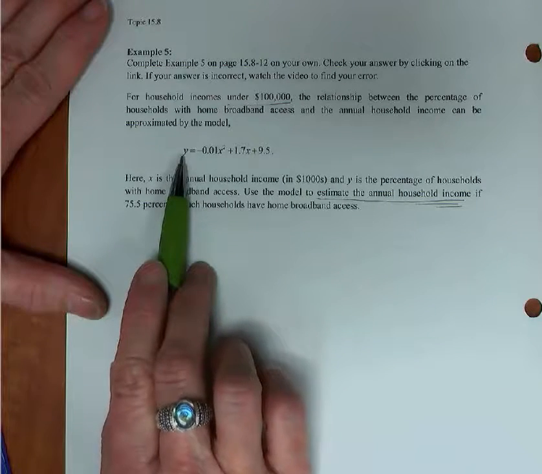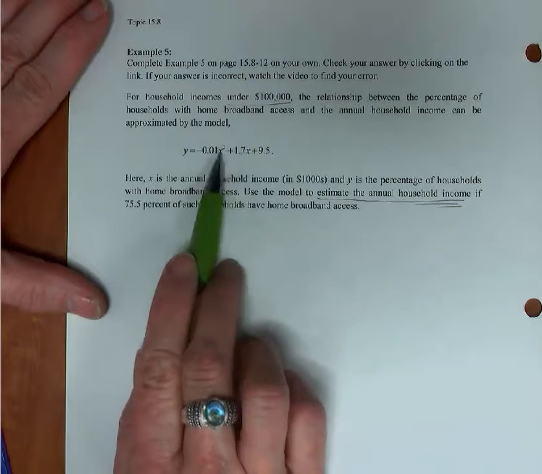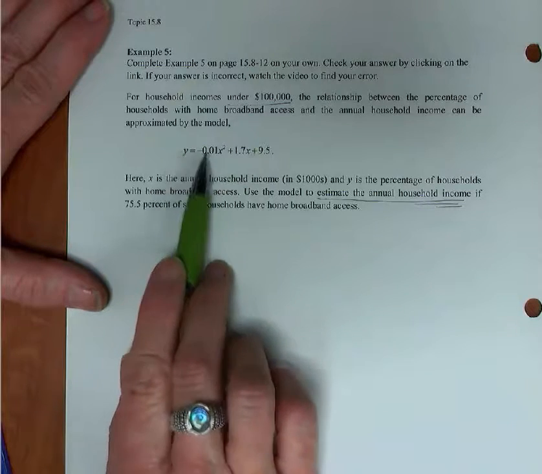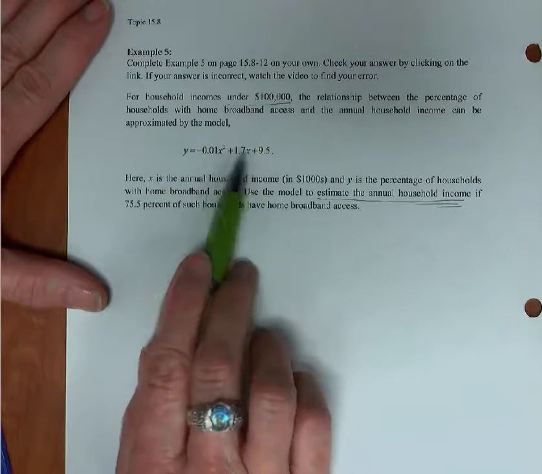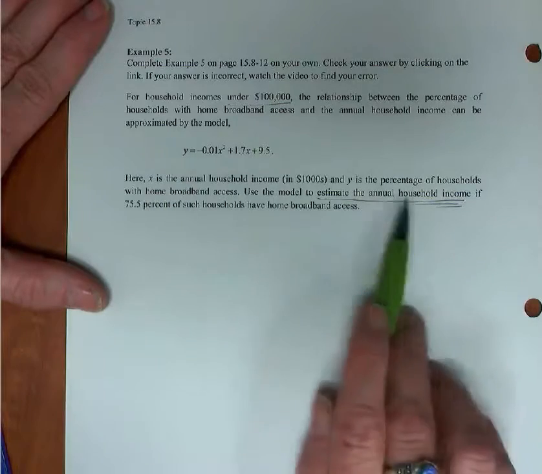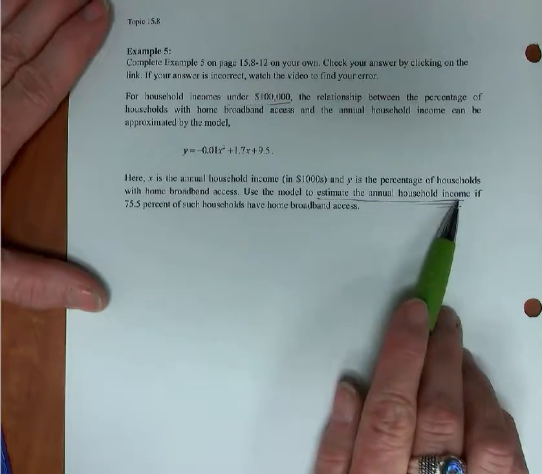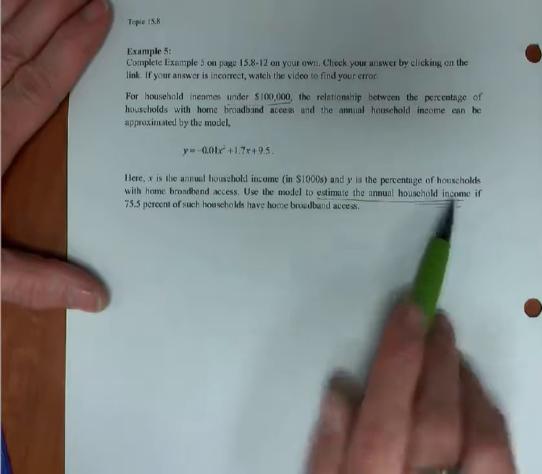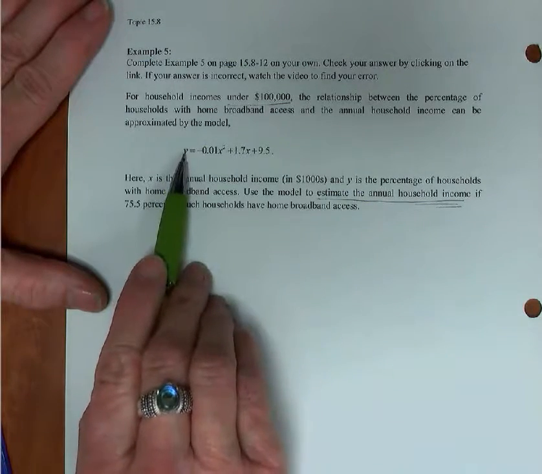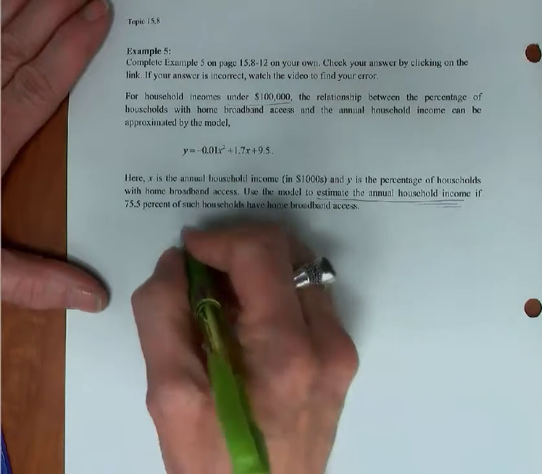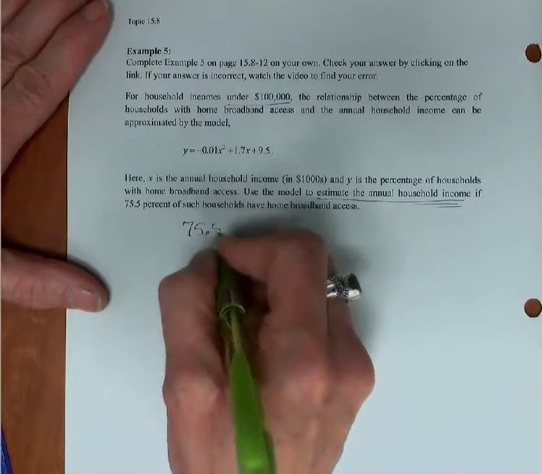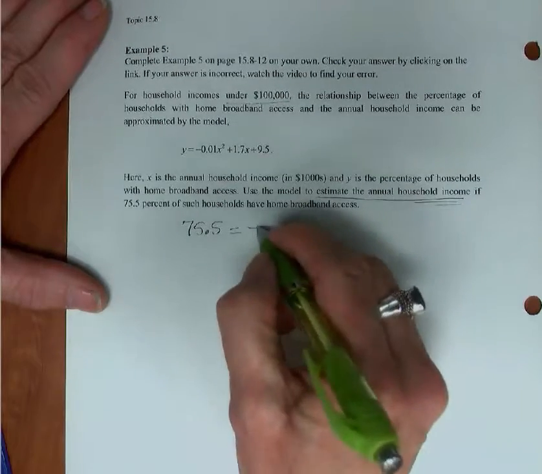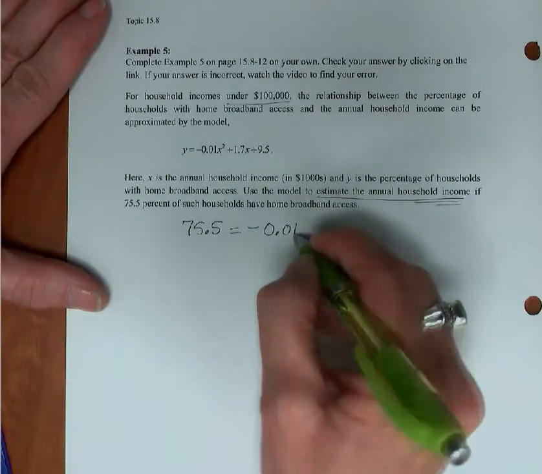So it's really important that you know whether they are giving you this variable or this variable, and you have to be very careful to plug it into the right spot. So we're going to estimate the income when they give us the percent, which is y. So they give us 75.5, and we're going to plug that into our equation.